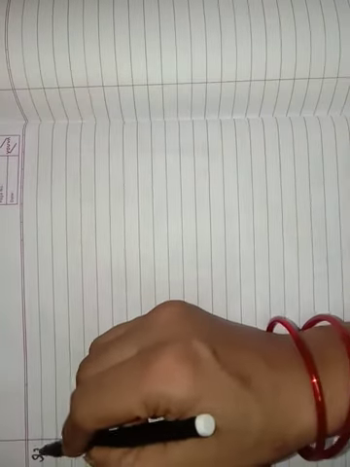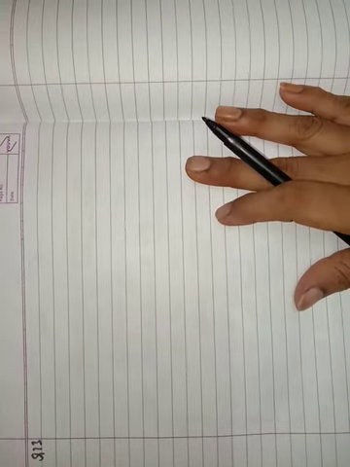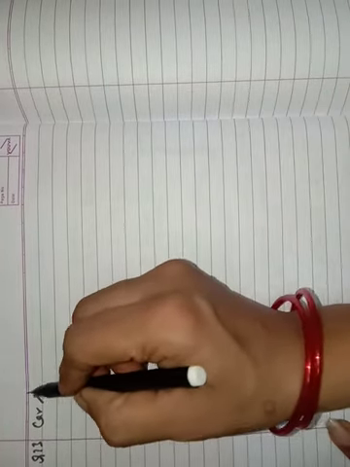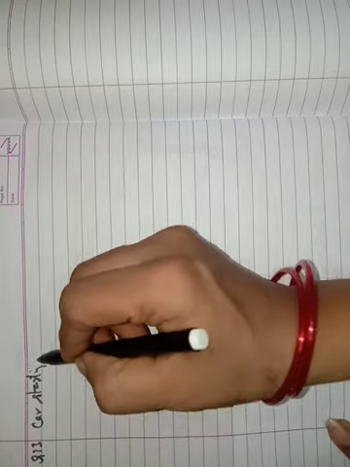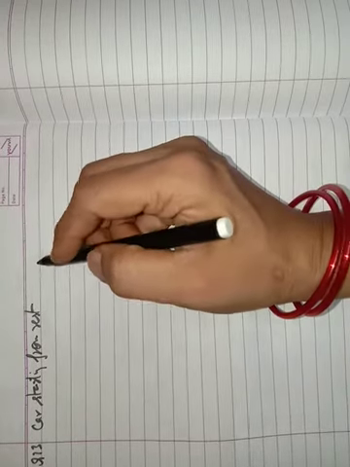Some more questions based on acceleration. Question third. First write the question. The question is a car starting from rest. Car starting from rest. It means u is equal to 0.